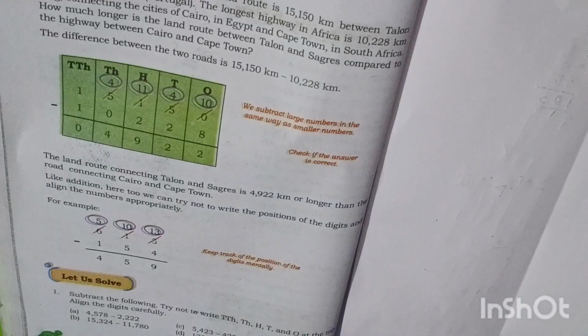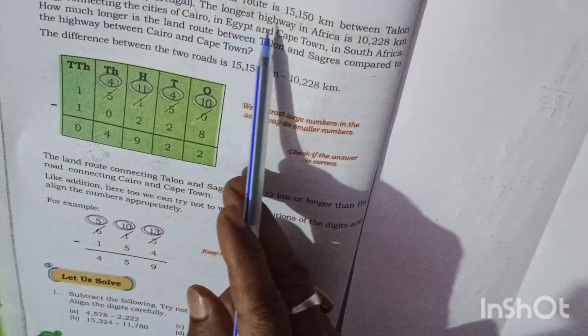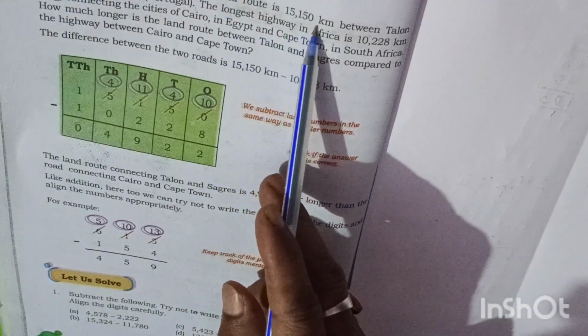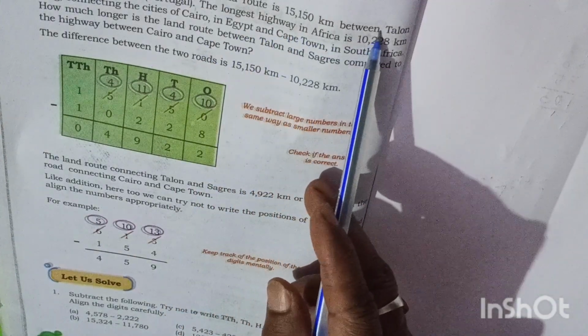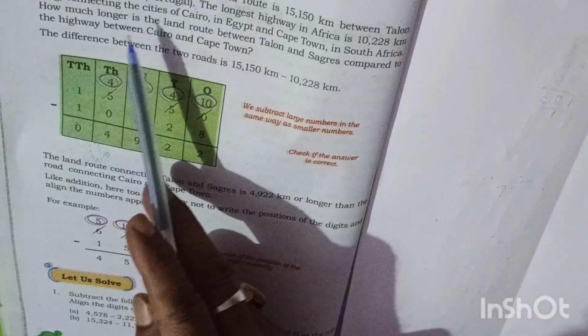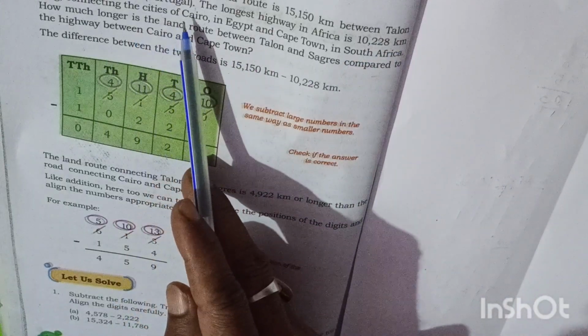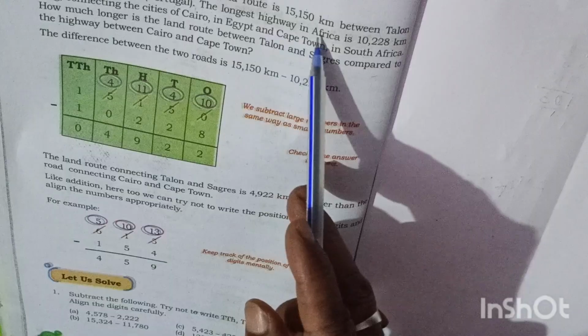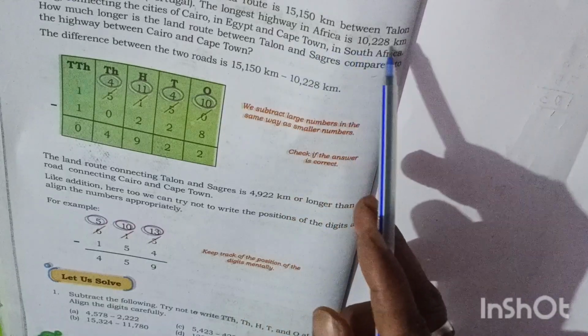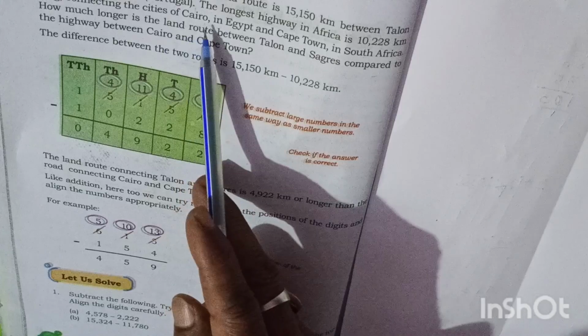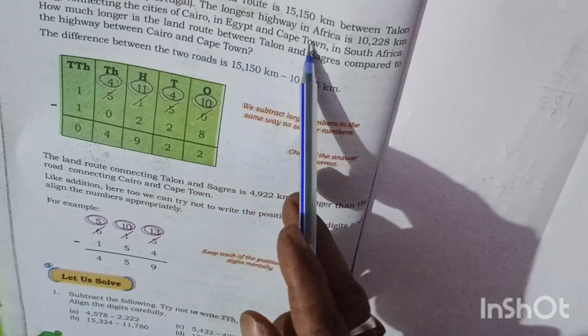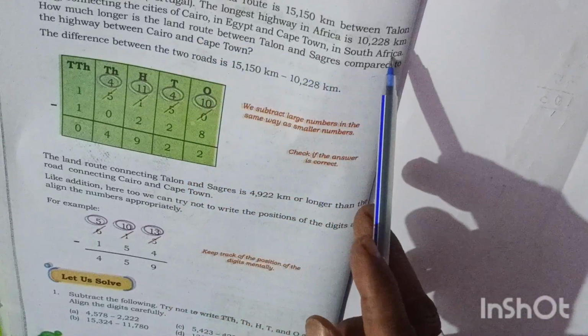Then students, as you learnt earlier, the longest land route is 15,150 km between Talon in Russia and Sagres in Portugal. The longest highway in Africa is 10,228 km long, connecting the cities of Cairo in Egypt and Cape Town in South Africa.